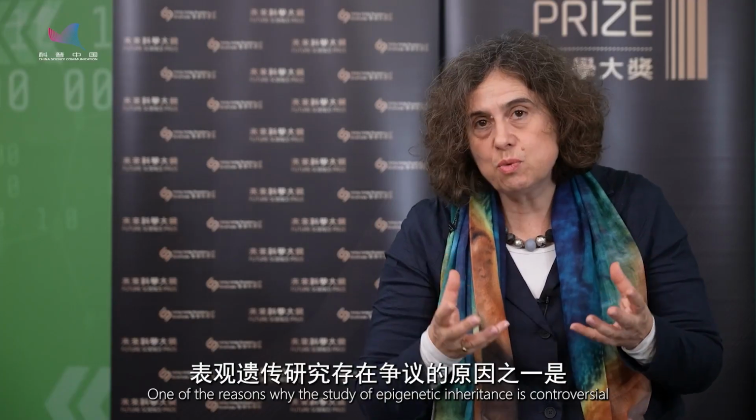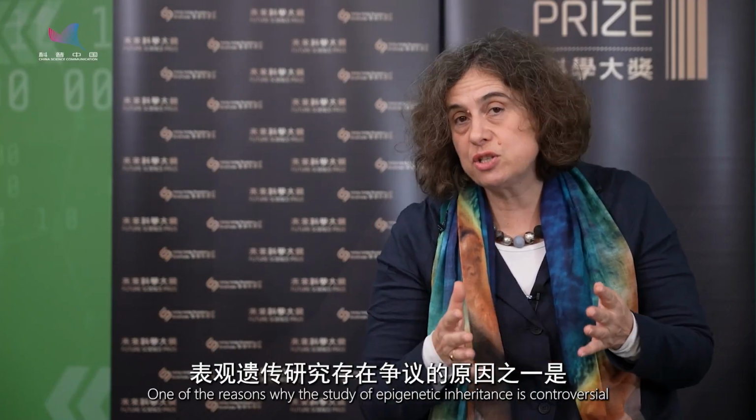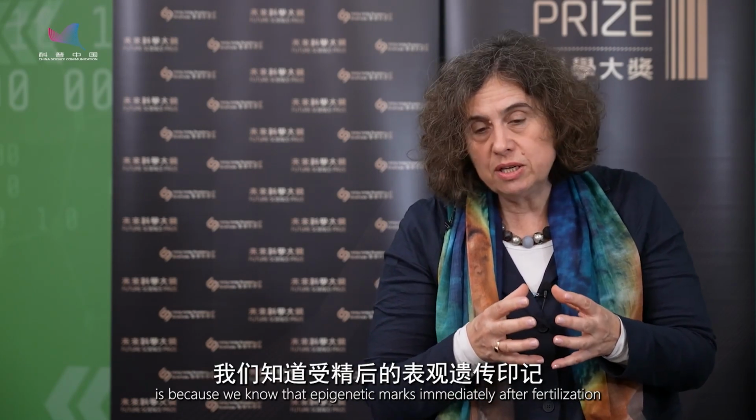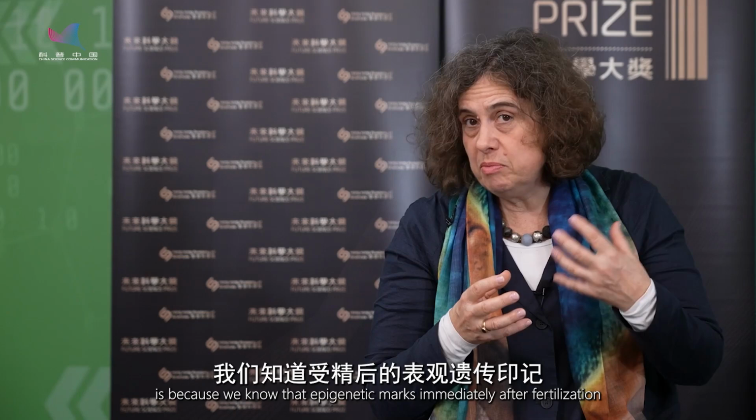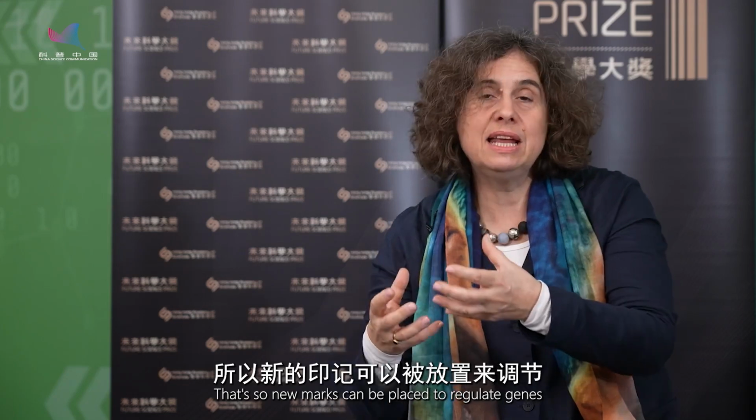One of the reasons why the study of epigenetic inheritance is controversial is because we know that epigenetic marks immediately after fertilization become erased in early development and reconstructed. And that's so new marks can be placed to regulate genes that are very important for early development.